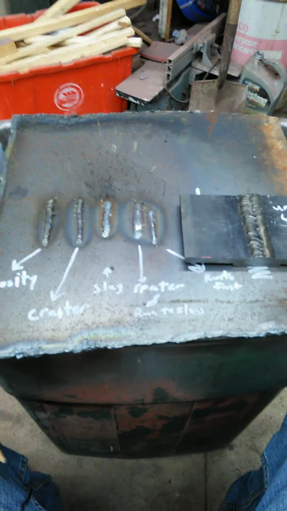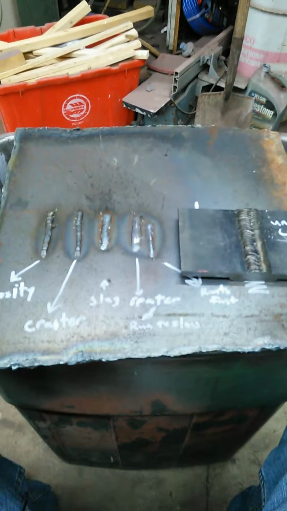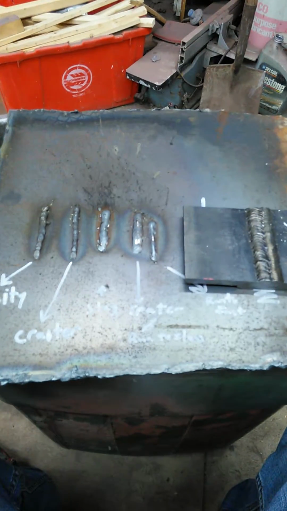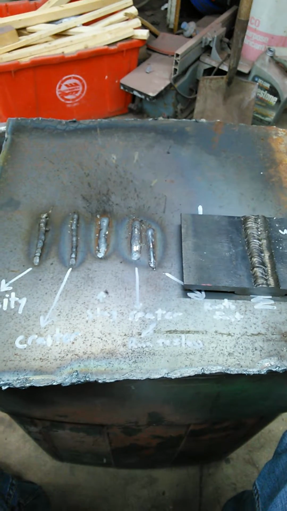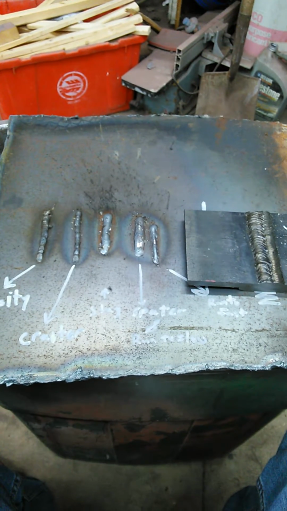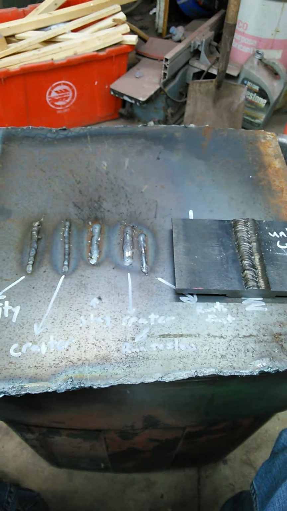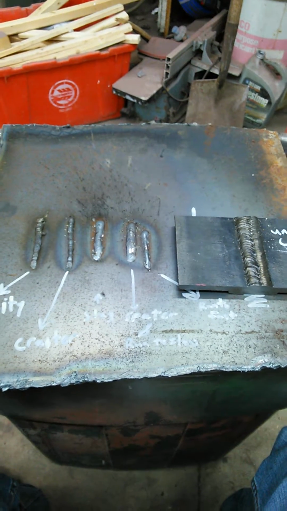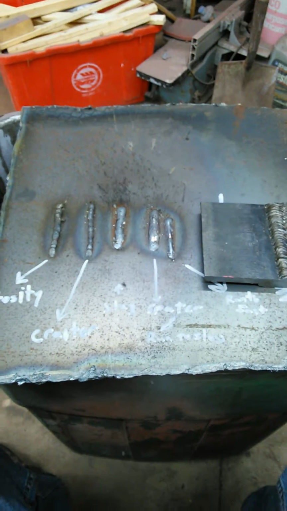Hey guys, for my flipped classroom project, I'm going to be teaching you about defects in welds. These are mostly MIG defects, but these can also happen to you with any other welding process. Alright, the first defect or void is porosity.